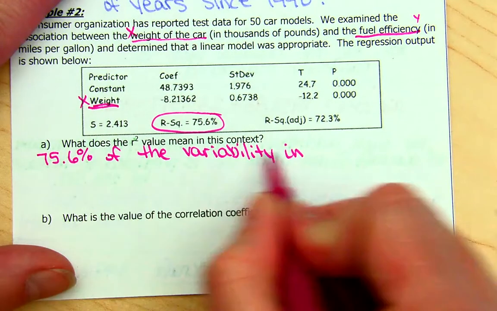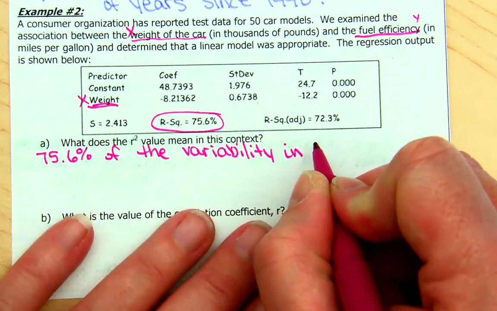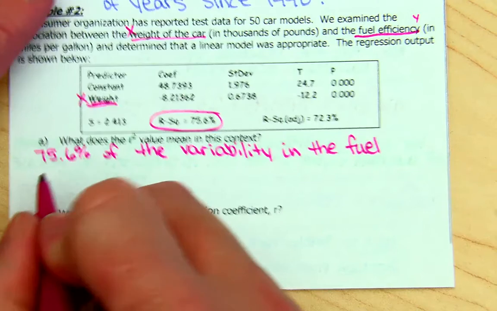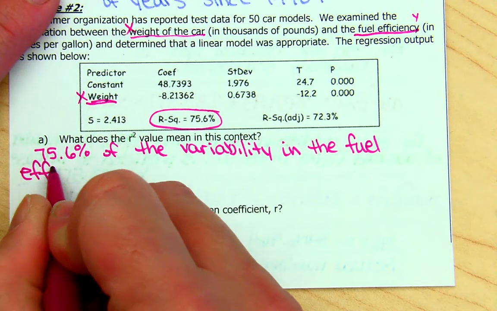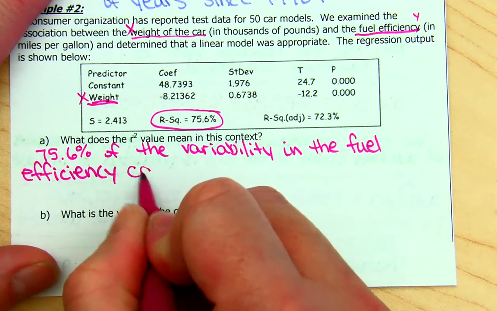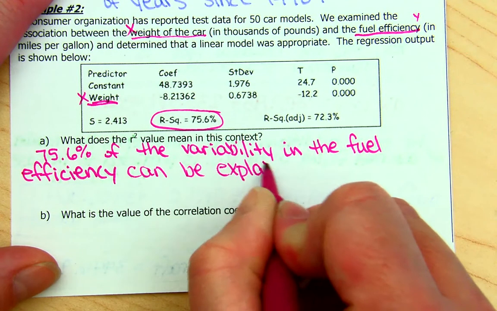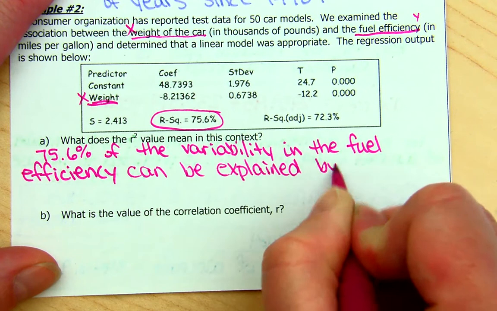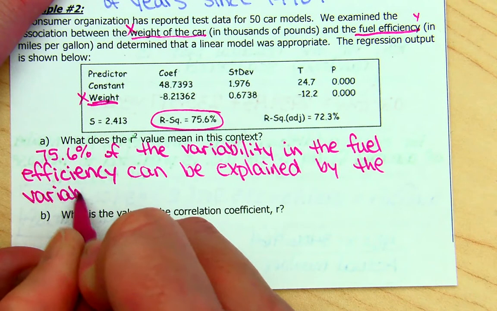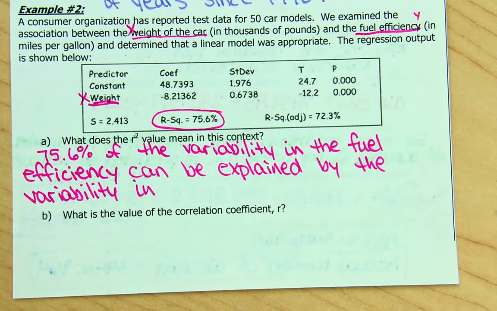So in the variability of the y, so in fuel efficiency, explained by variability in, and this is where we just put in our x variable.